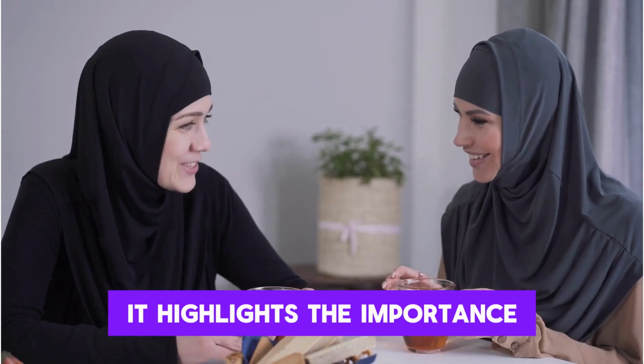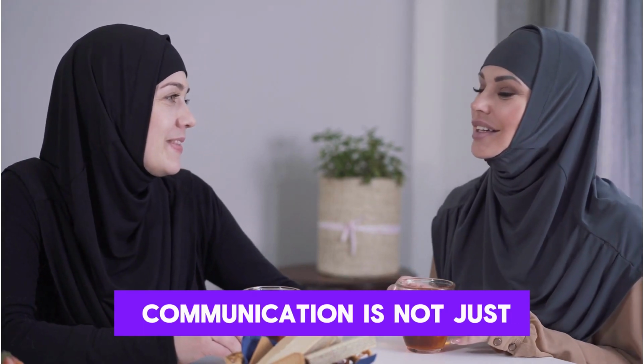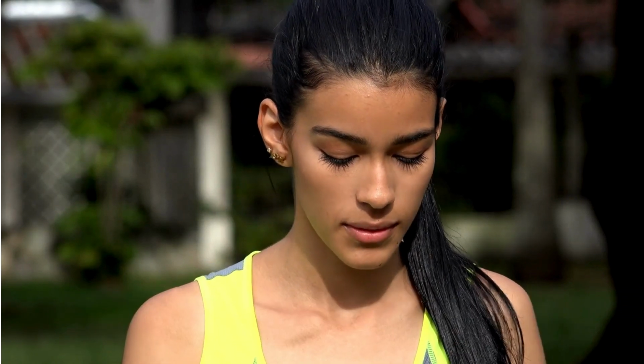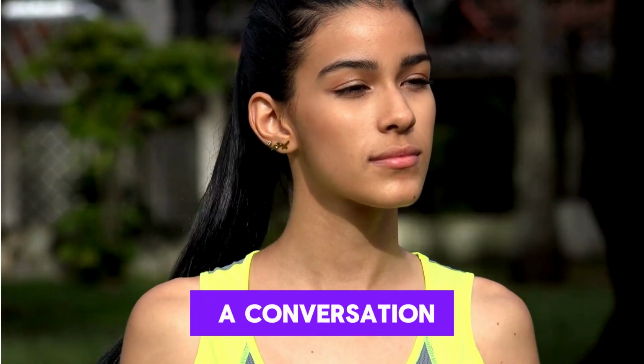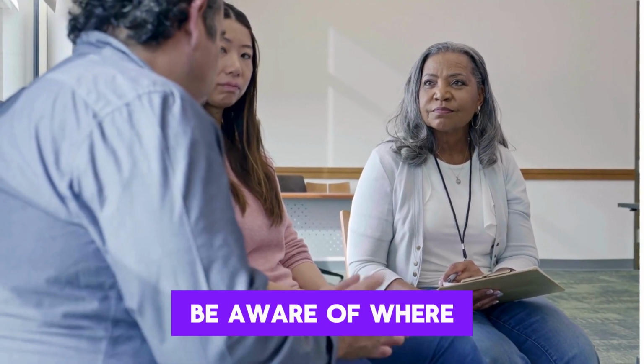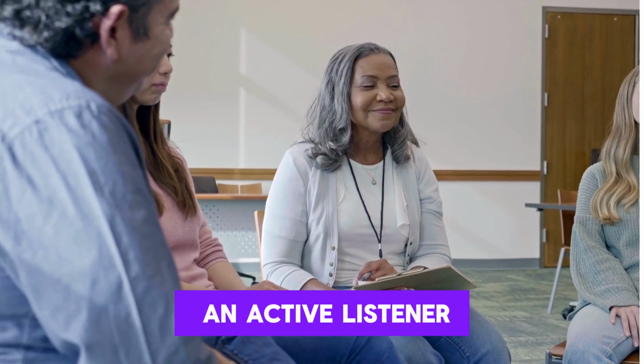In conclusion, the listening spectrum offers a roadmap to effective communication. It highlights the importance of not just speaking, but listening, truly listening. It reminds us that communication is not just about conveying our thoughts, but about understanding others. So the next time you find yourself in a conversation, remember the listening spectrum. Be aware of where you stand, identify your barriers, and strive to be an active listener.